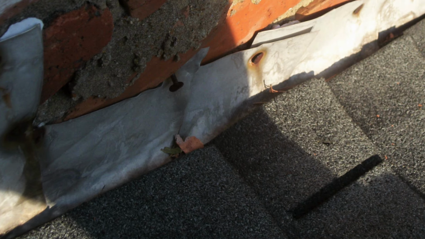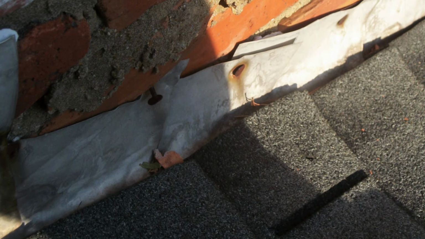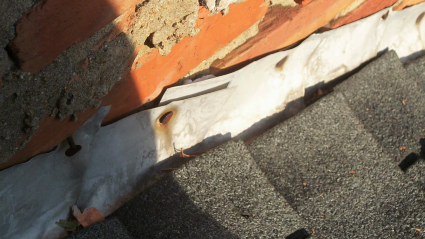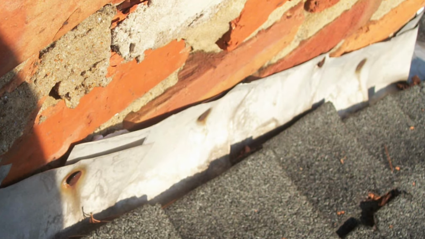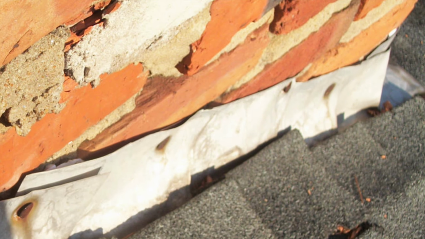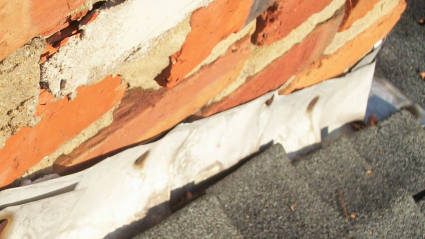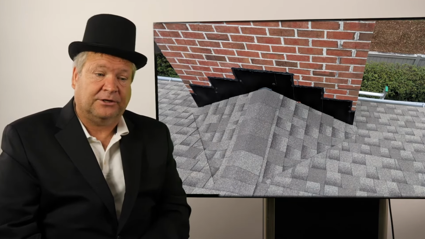Step flashing is installed where the roof surface meets the side of the chimney. Each piece of step flashing is woven into the roof shingles so that water flowing down the roof is continuously redirected outward and away from the chimney. However, step flashing alone is not sufficient without properly installed counter flashing.